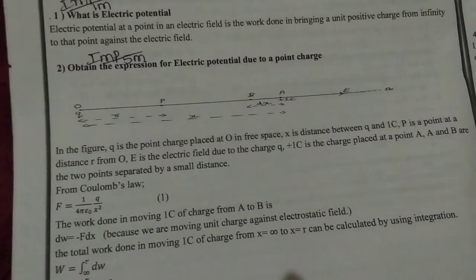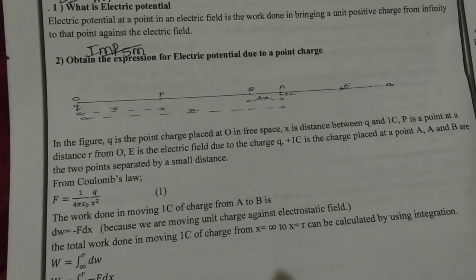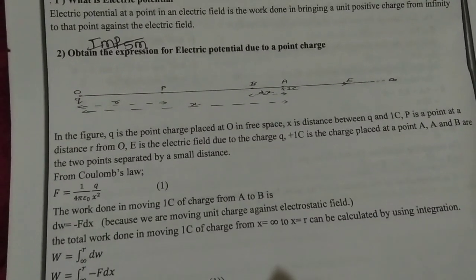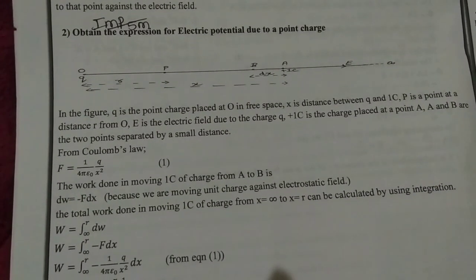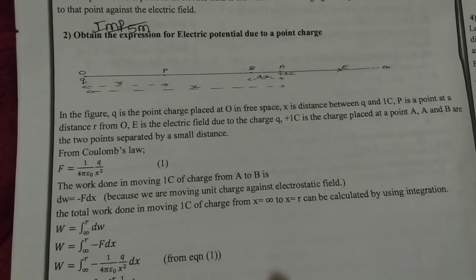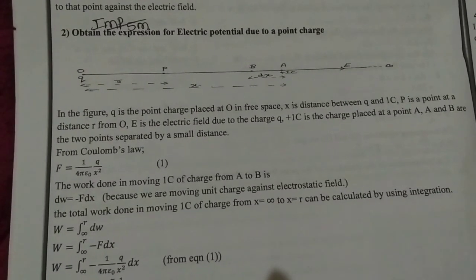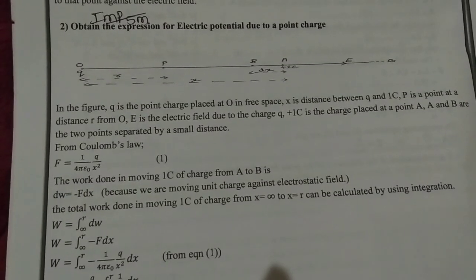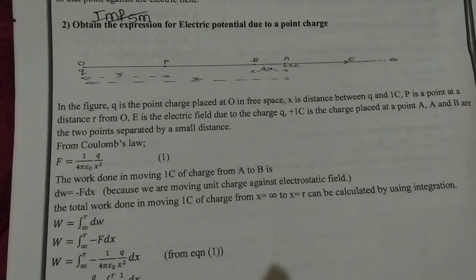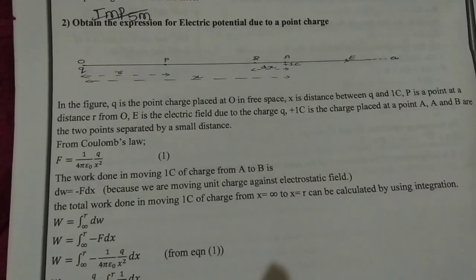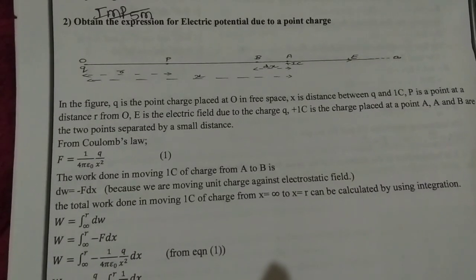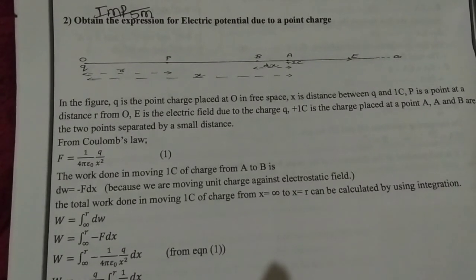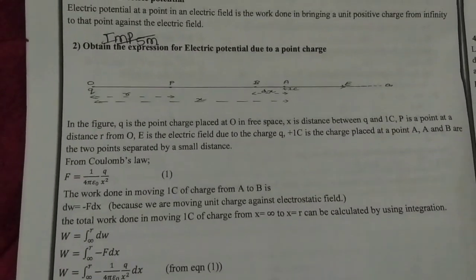From Coulomb's law, F is equal to 1 by 4 pi epsilon naught Q by x square. This is equation 1. The work done in moving 1 coulomb of charge from A to B is dW is equal to minus F into dx, because we are moving unit charge against the electrostatic field. The total work done in moving 1 coulomb of charge from x is equal to infinity to x is equal to r can be calculated by using integration.